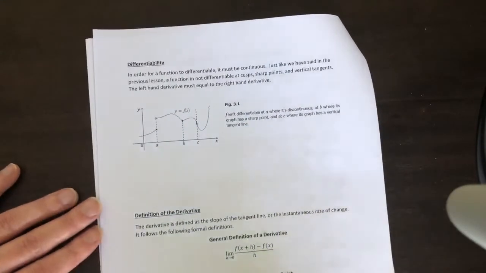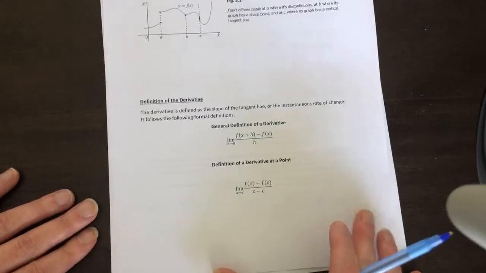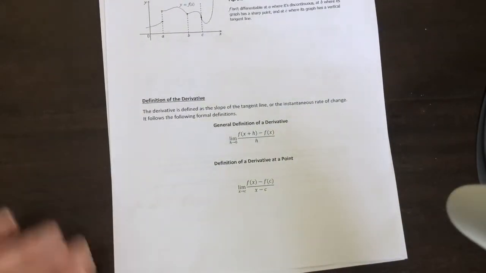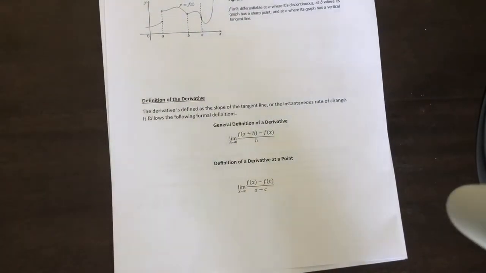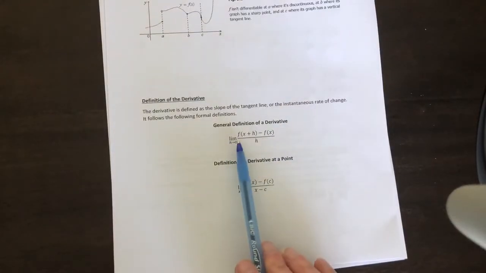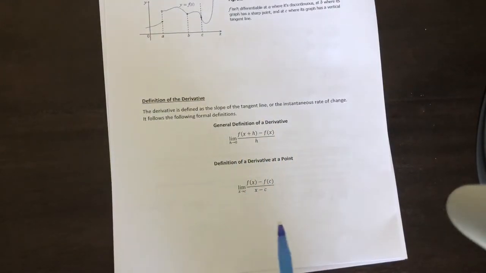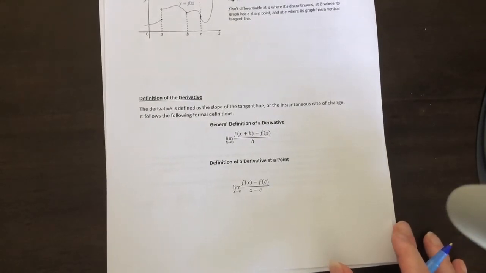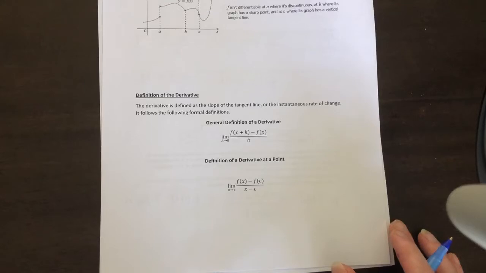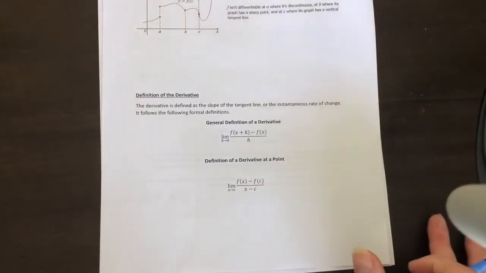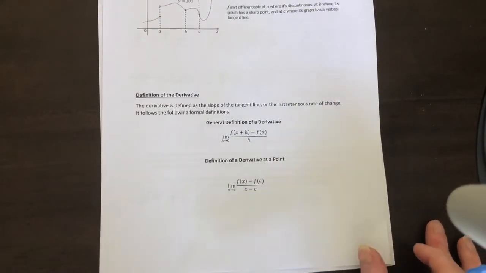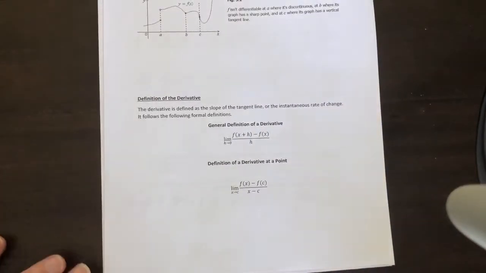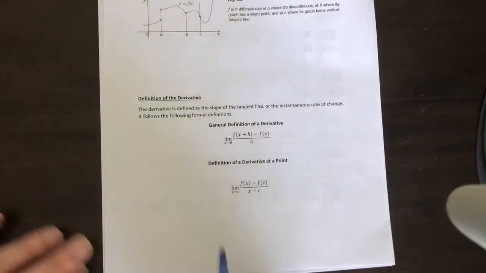Okay, so definition of a derivative. So we have 2 major definitions of a derivative. The general definition, the limit as h approaches 0, f of x plus h minus f of x all over h. And the definition of a derivative at a point follows this definition right here. Do I foresee this being on the 2020 AP exam? Probably not, just because of the amount of questions we're going to have and the time to complete them. So I would say it's probably not going to be there, but we're going to work on this.